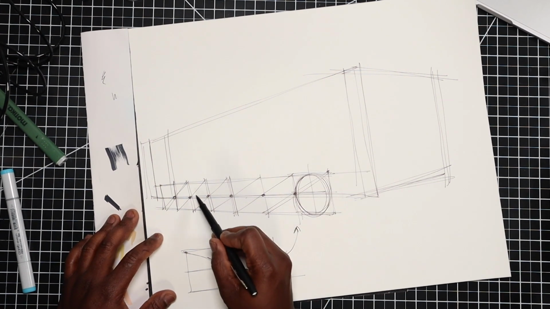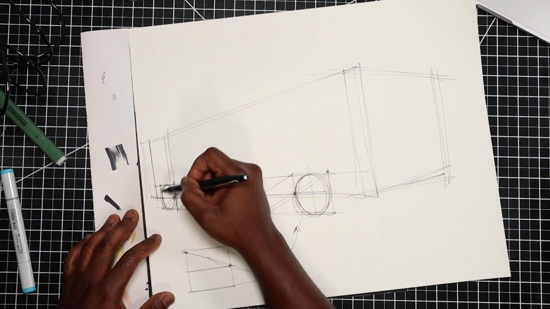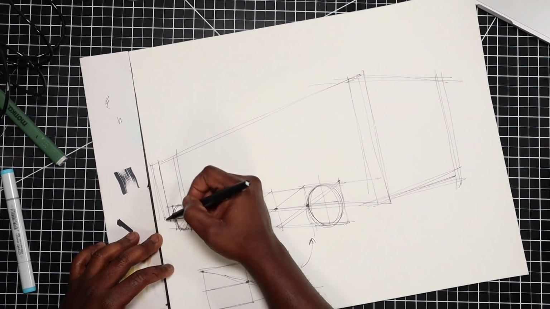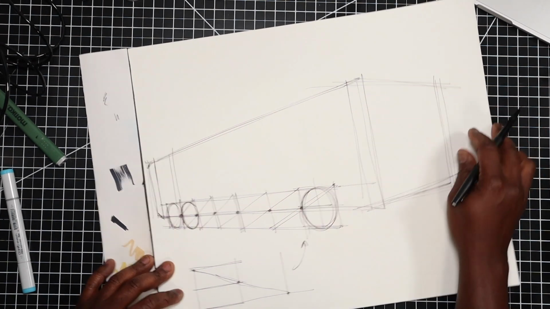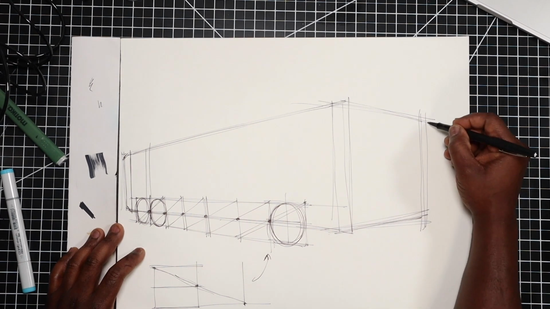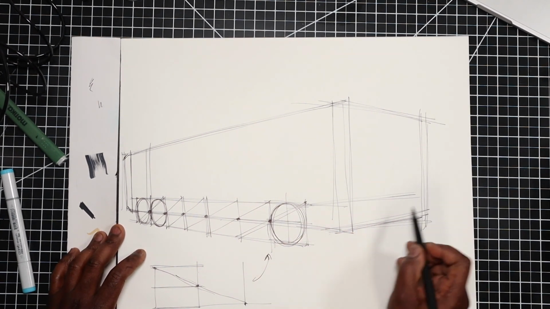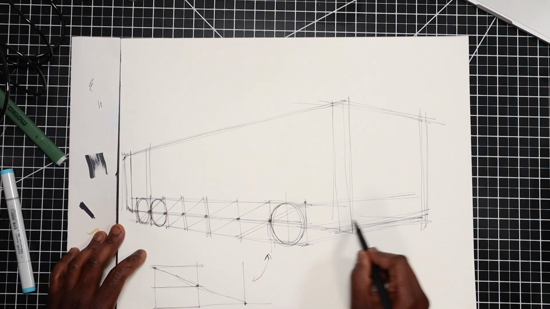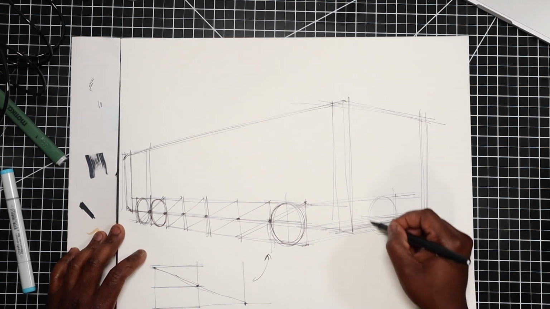So 1, 2, 3, 4. I'm going to cheat a little bit, say 5, and we're going to make this a little bit of a shorter bus, because even though I'm using this giant piece of paper today, it's a little bit cramped. All right, so we can also draw through onto the other side here and get a sense for where this wheel is going to be, and it's going to be somewhere here.